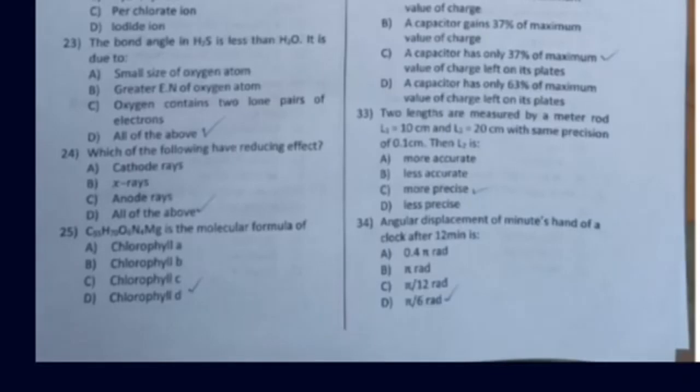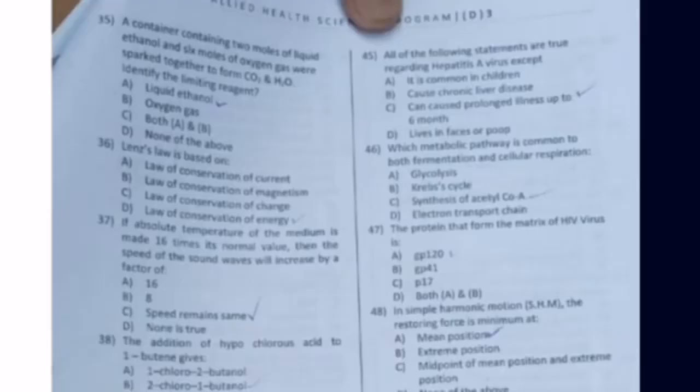33. Two lengths are measured by a meter rod. L1 is 10 cm, L2 is 20 cm, with the same precision of 0.1 cm. Then L2 is more accurate, less accurate, more precise, less precise. The correct option is more accurate. 34. Angular displacement of the minute hand of a clock after 12 minutes is, the correct option is A, 0.4π radians. Okay.